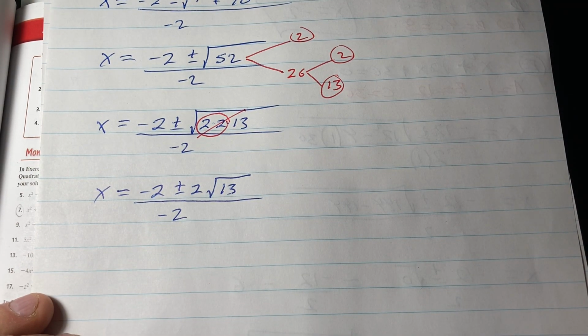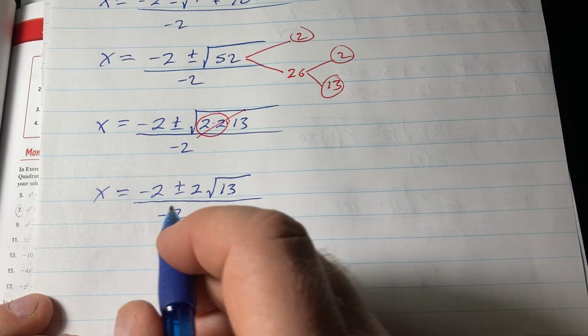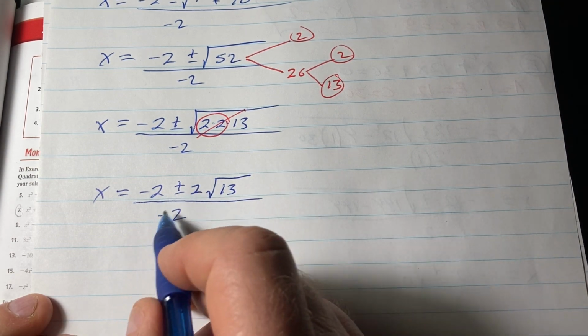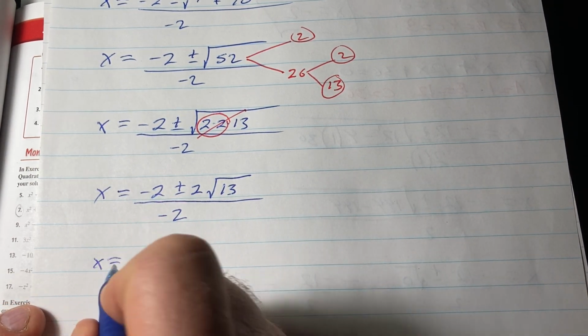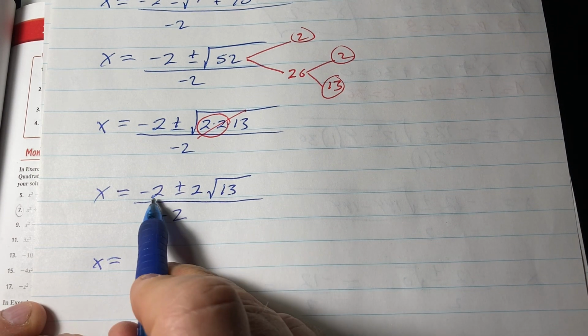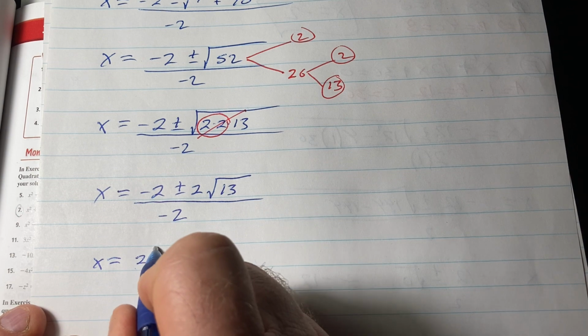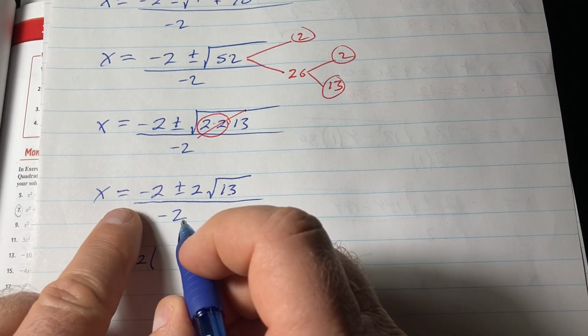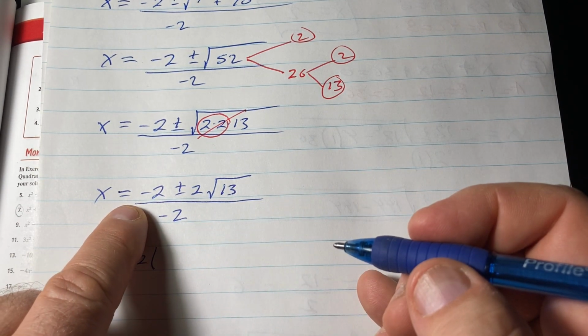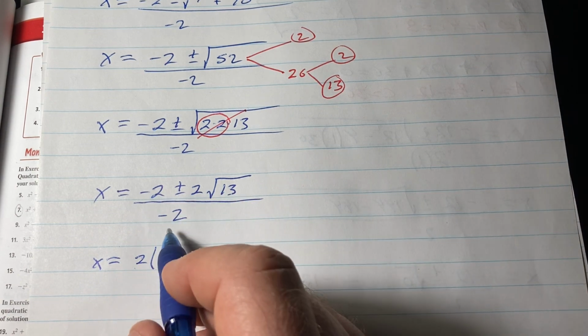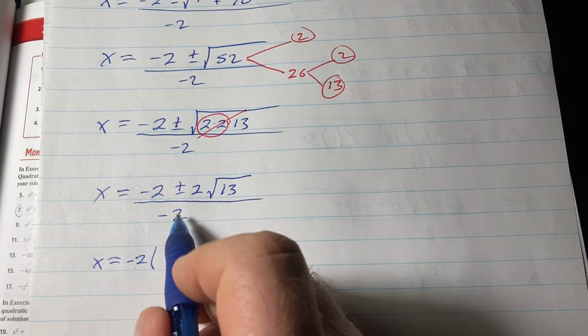So we have 2 square root of 13 divided by negative 2. Now I'm going to take the top. This has a 2, that is a 2, that is a 2. So I'm going to factor out a 2 on the top. Actually, I'm going to factor out a negative 2 because there's a negative 2 down there as well.